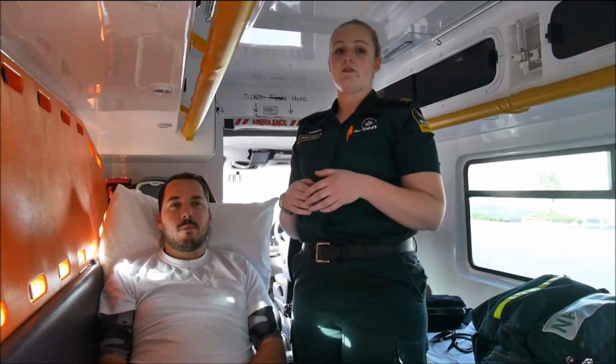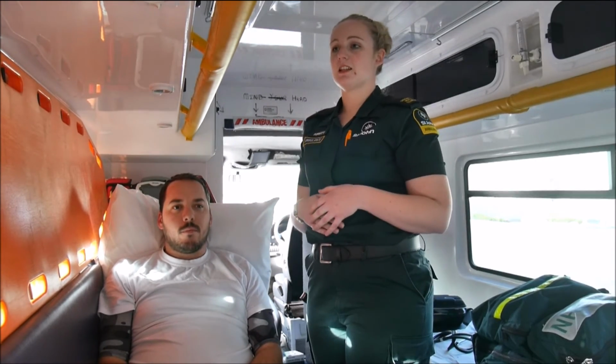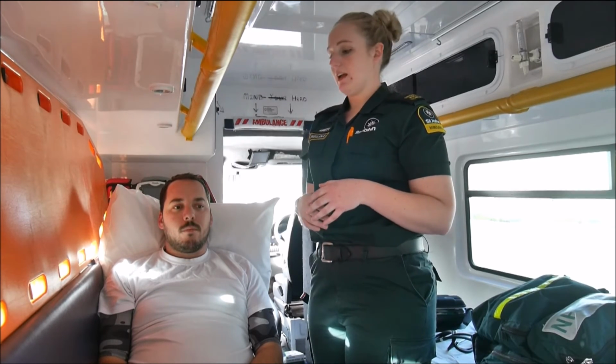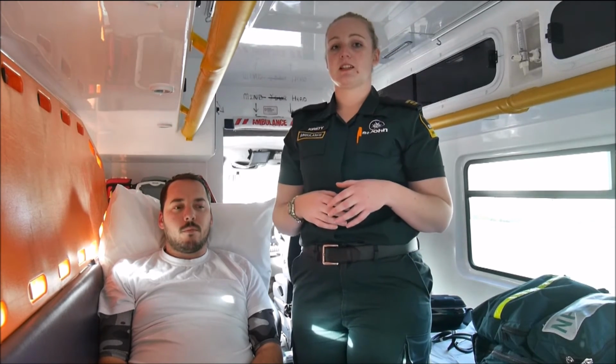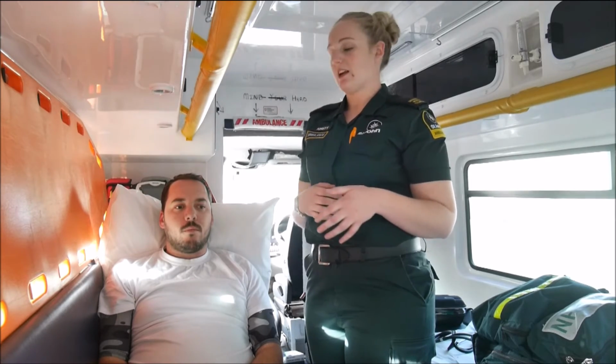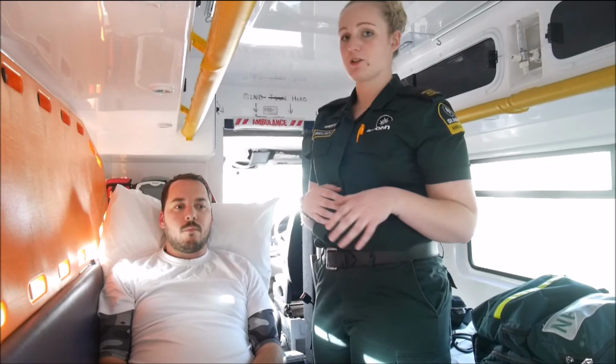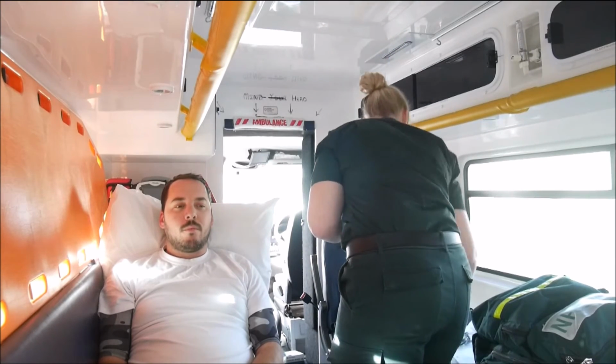So we're listening here for a dull sound, so that's an indication of increased tissue density or fluid, and a hyperresonant sound would indicate a decrease in tissue density, which you would hear in a pneumothorax. So I'm now going to auscultate my patient's chest.